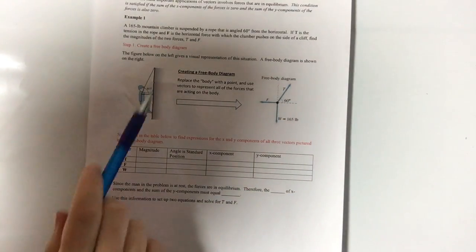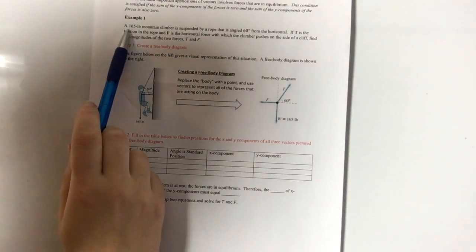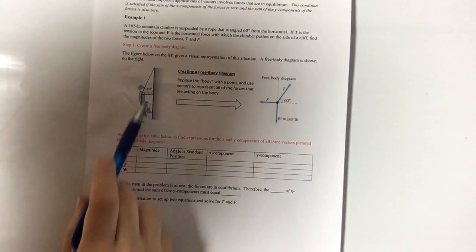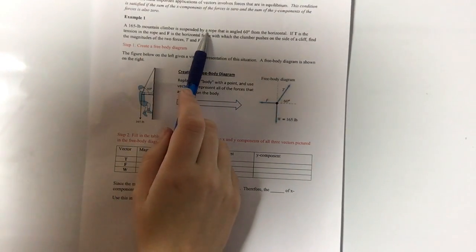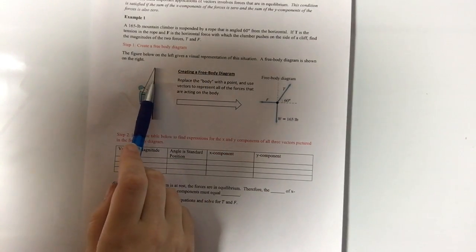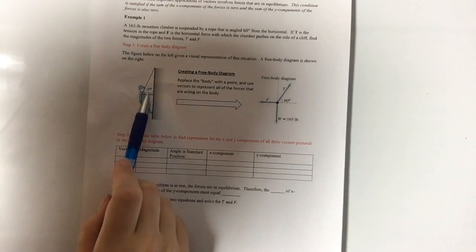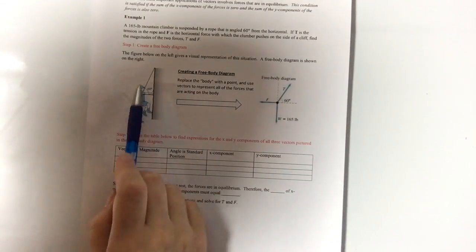For our example, we're looking at a mountain climber. If he's 165 pounds, that's one force pulling down on him. If he's suspended by a rope, in this case angled 60 degrees from the horizontal, that's going to help hold him up.